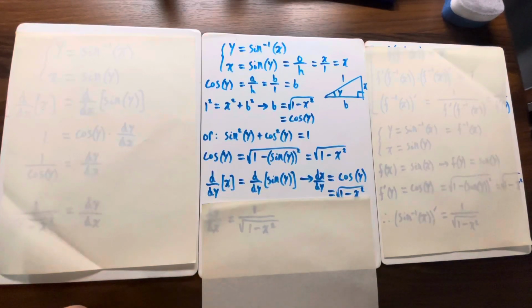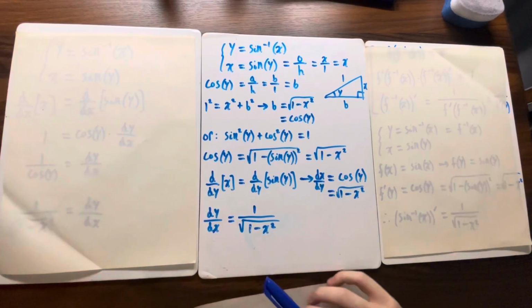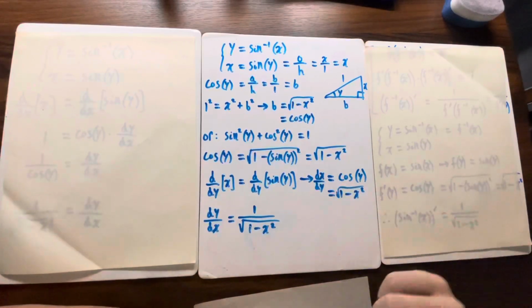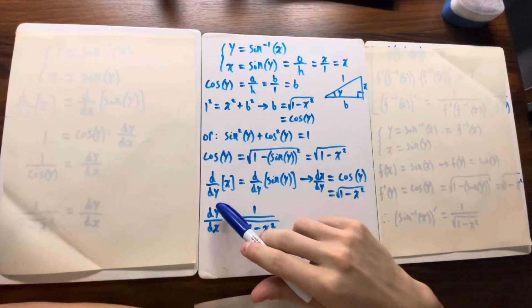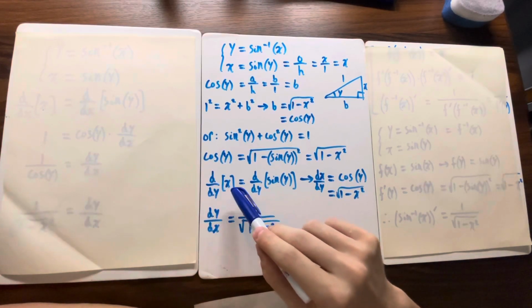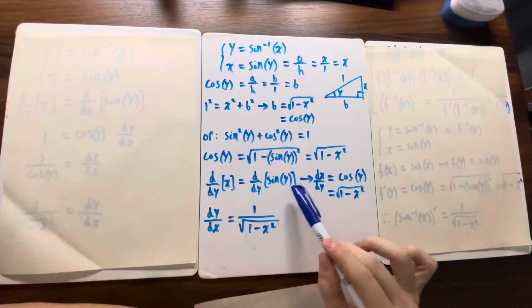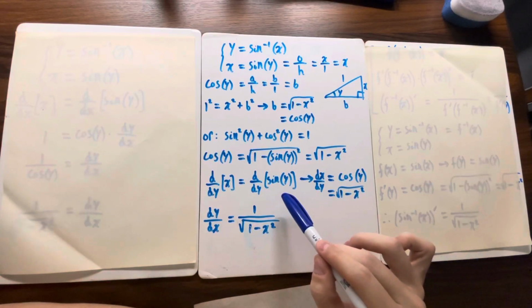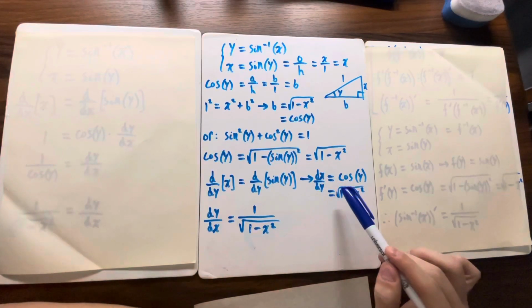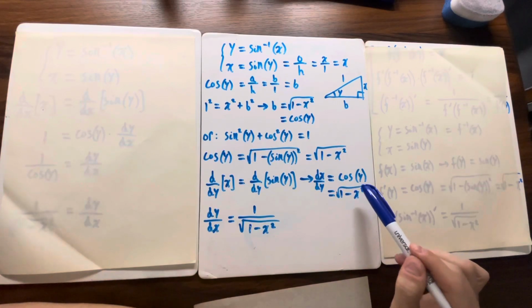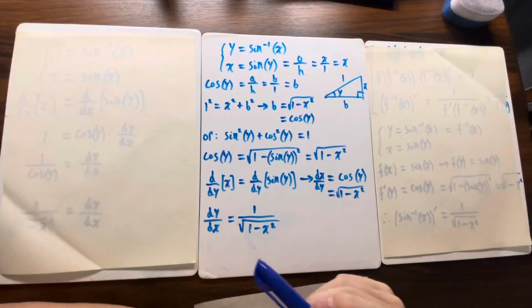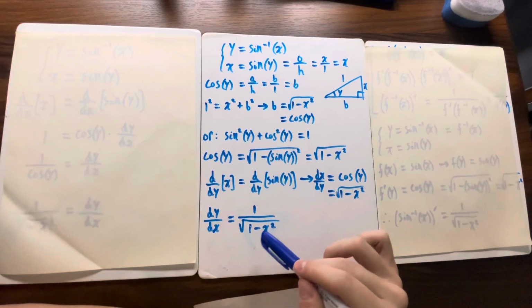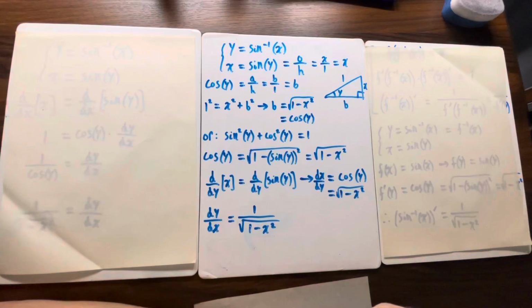Now we can take the derivative, in this case with respect to y. You can do either one. You can do it with respect to x or y. In this example, I'm doing it with respect to y. So we're taking the derivative with respect to y of both sides. So we're going to get dx/dy is equal to cosine y. But we don't want dx/dy, we want dy/dx. So we're going to flip it, and we get that dy/dx is equal to 1 over the square root of 1 minus x squared, which is the answer. And so that's one way.